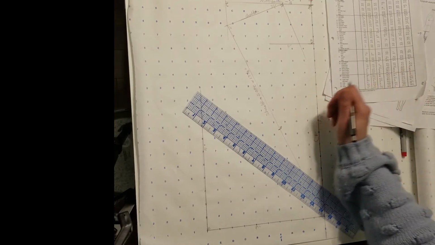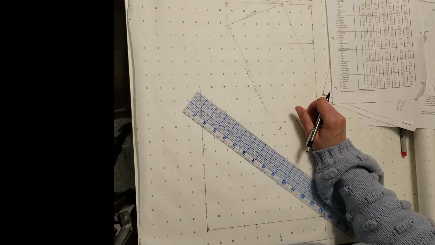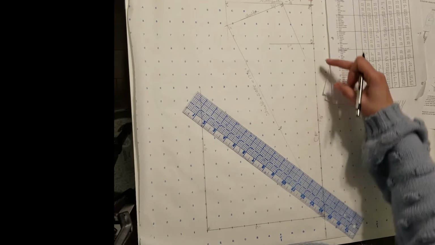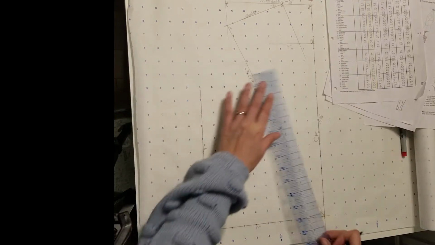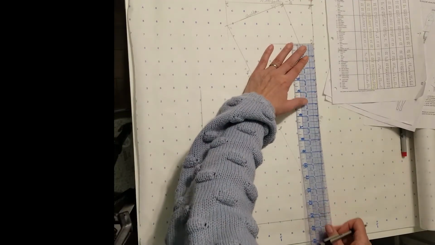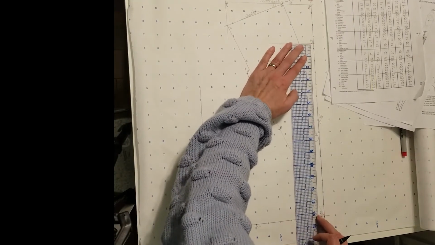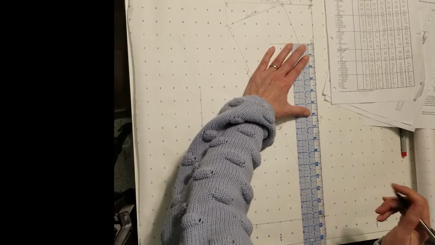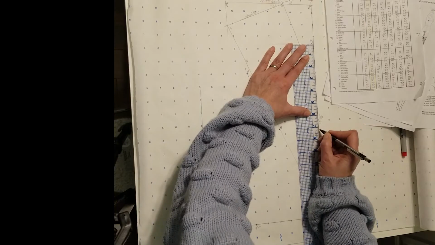Okay, next, JK. To find where J is, it's the midpoint between D and B. So I measure between D and B, and that's 14 and 3/8. Half of 14 is 7, and half of 3/8 is 3/16.